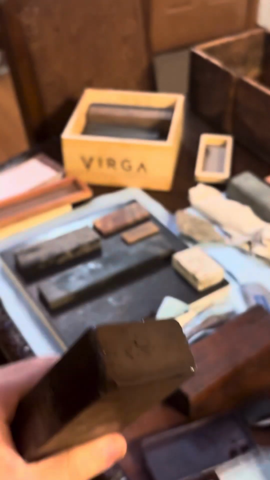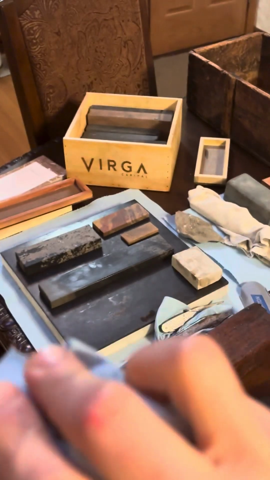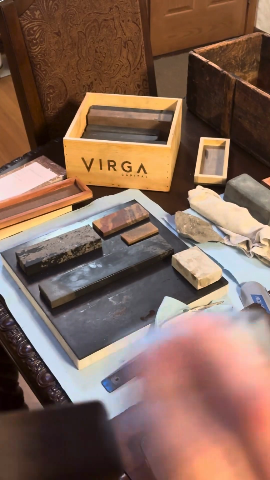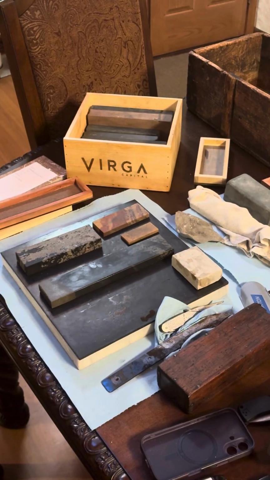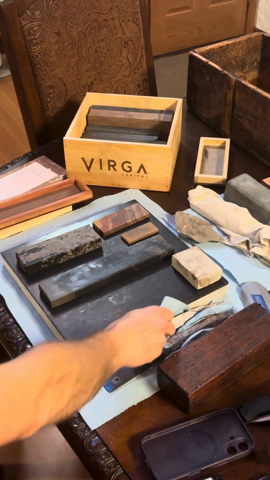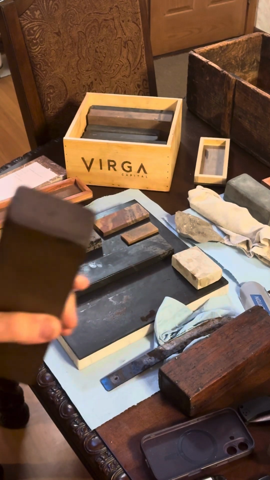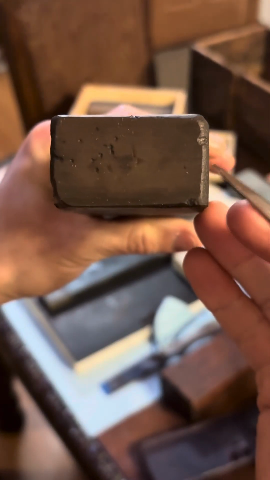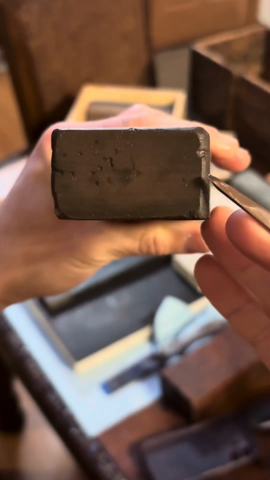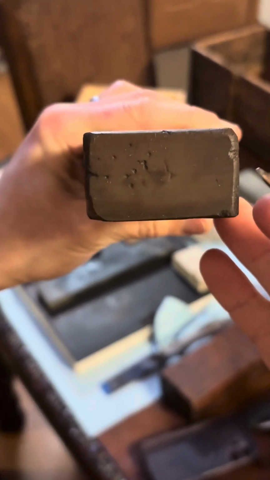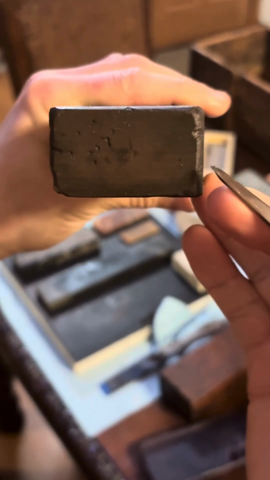Kinda. Yeah, so, until I get it good and in frame.